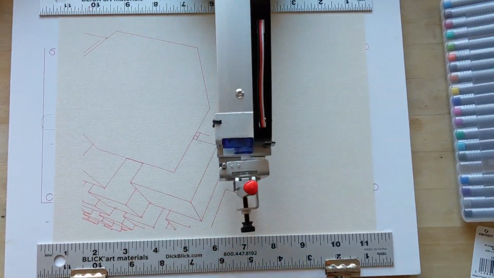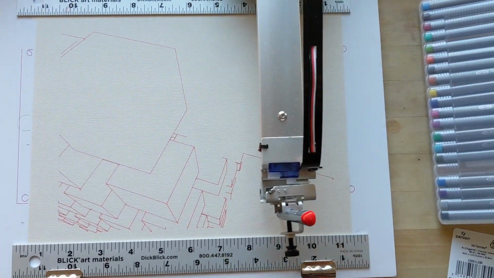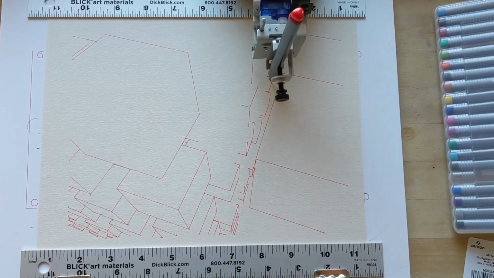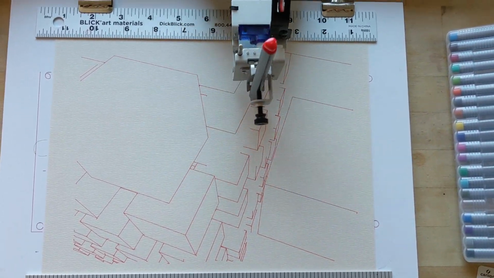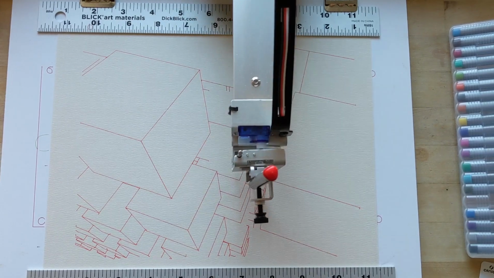I've been astounded by the creativity of the plotter community with 2D generative graphics, so I hope the techniques I've demonstrated open up some new possibilities for you. I look forward to seeing what you come up with.